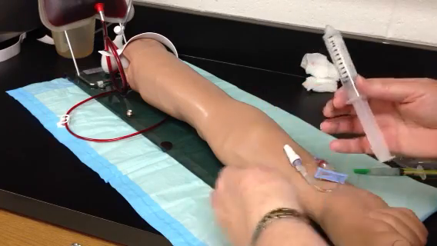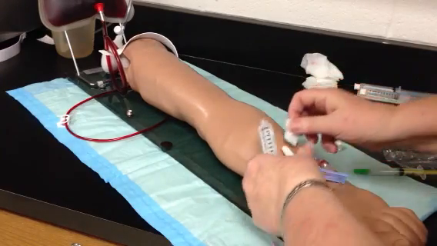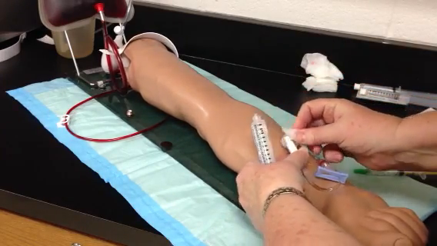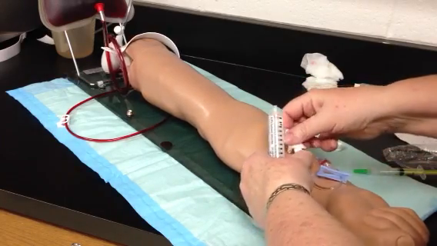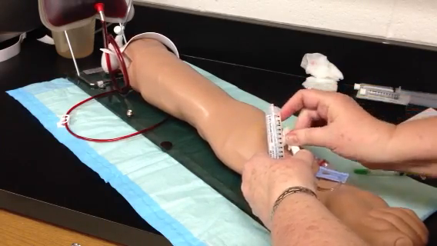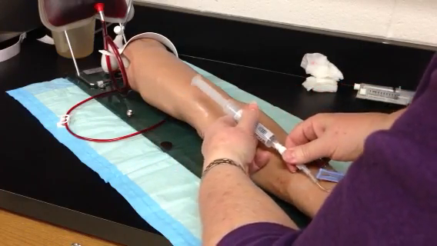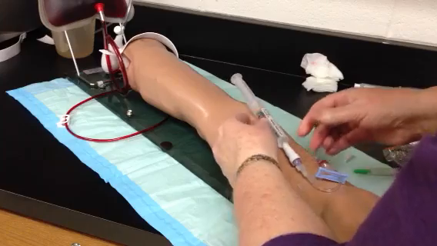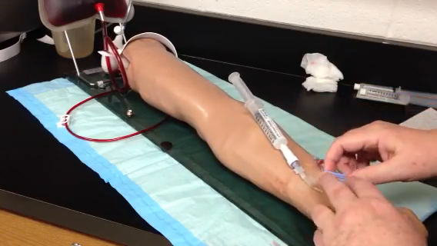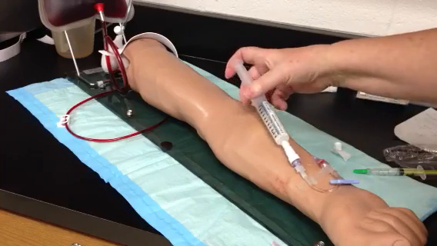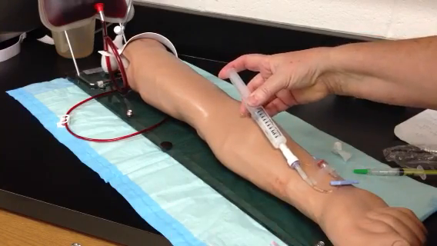Alright, I'm going to scrub my injection port. I never want to access a port unless I have thoroughly scrubbed. Do a vigorous little scrub. Screw this on. Unlock my saline lock, because it should always be left in the locked position when it's not in use to prevent blood flow from backing up into there.